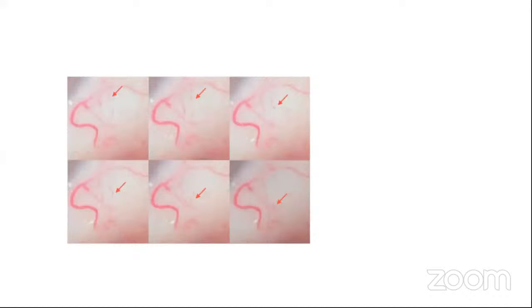If we are concentrating on the vessels, you will find some streak-like thread. This is agglutinin accumulating in the vessels, but this is not in the heart. This is, I think, in the retina.